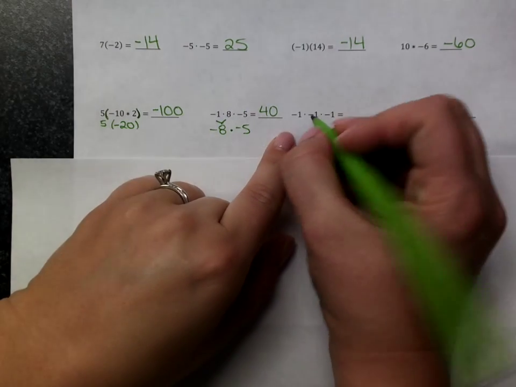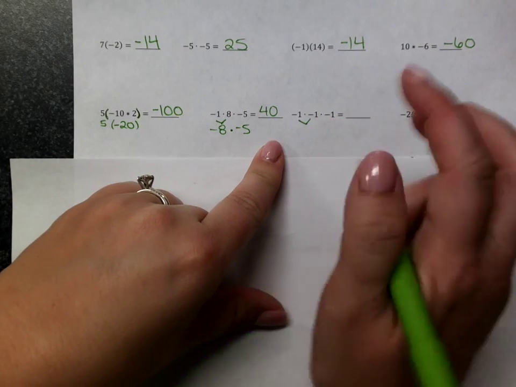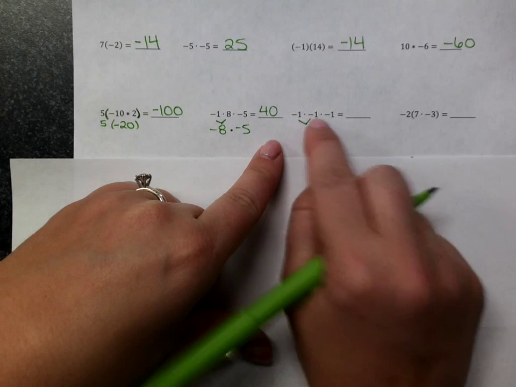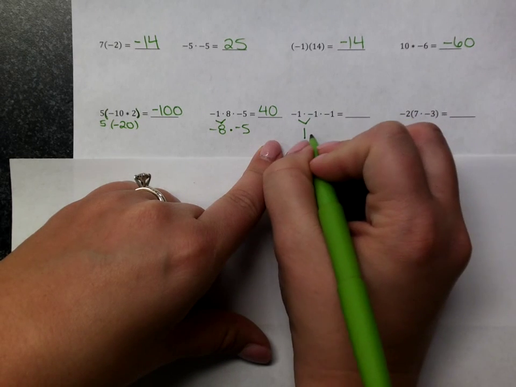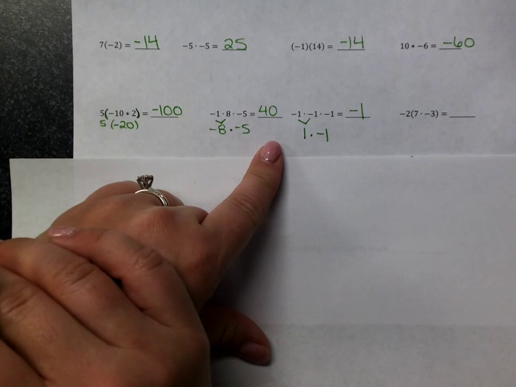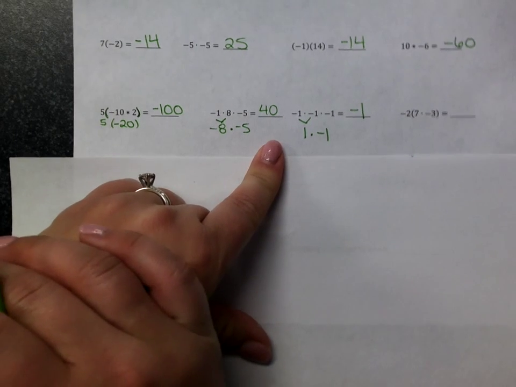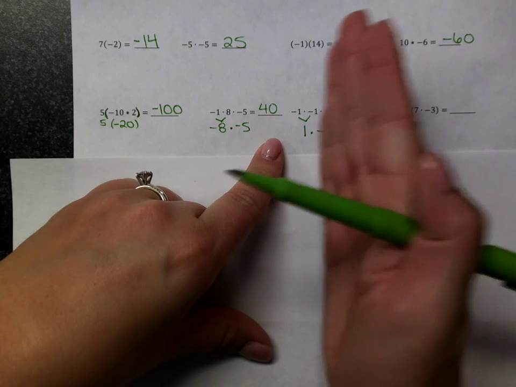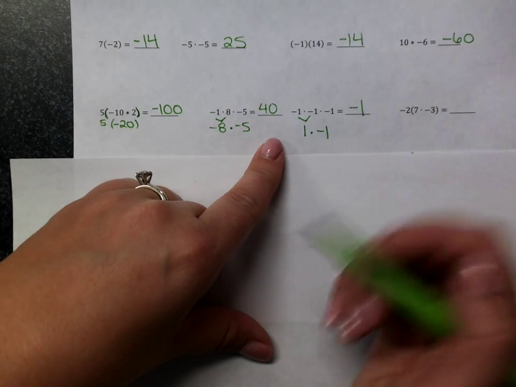Negative 1 times negative 1 times negative 1. So let's do 2 at a time. Negative 1 times negative 1 is positive 1. Times another negative 1 will result in negative 1. So don't go too fast through these. Take your time. I always like to write down the first operation's answer and then go on to the next one.